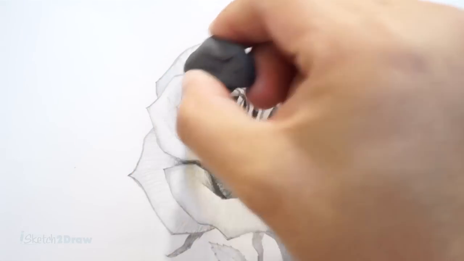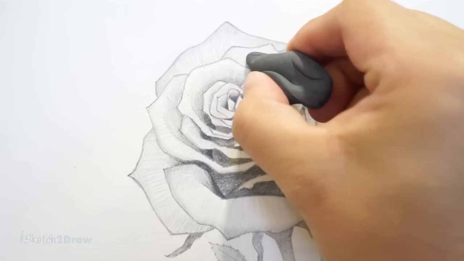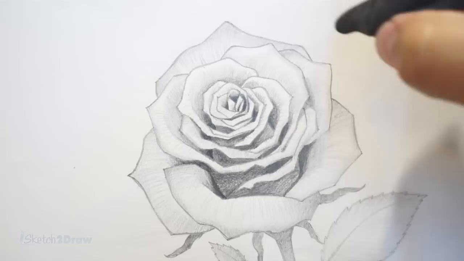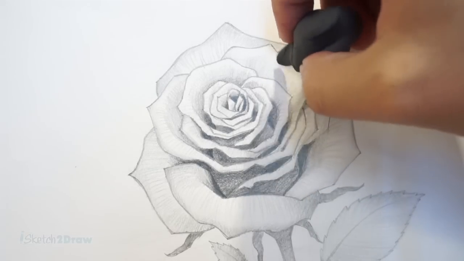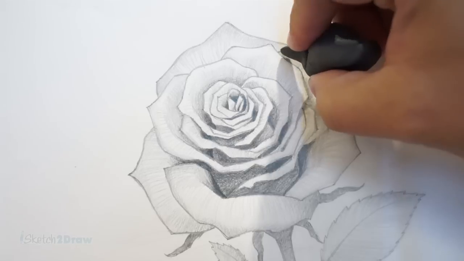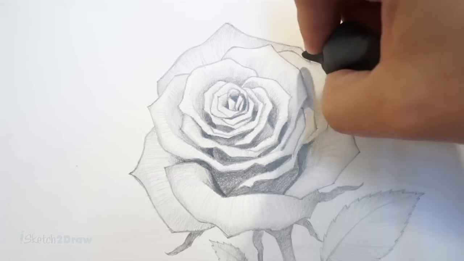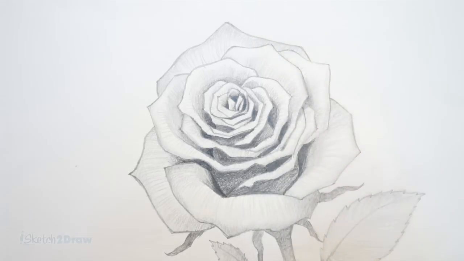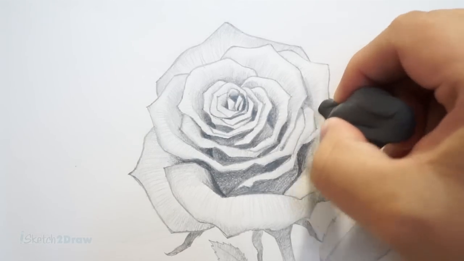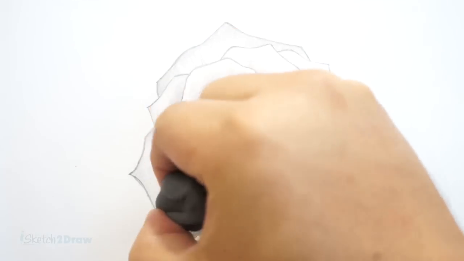But let's just say we want to bring back some highlights. All you've got to do is erase right on the location where it would be lighter, and you're pretty much drawing with your eraser, more or less, because you're adding the highlights back in. Okay, and let's go ahead and call this video finished.